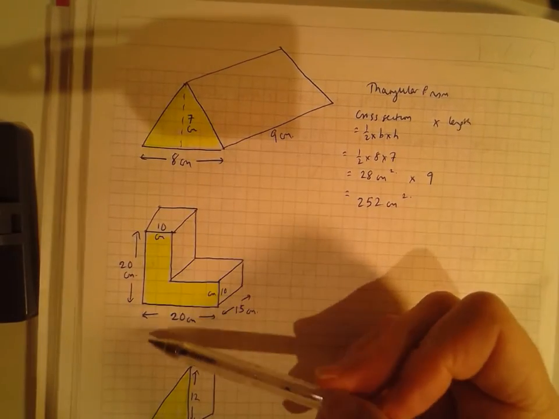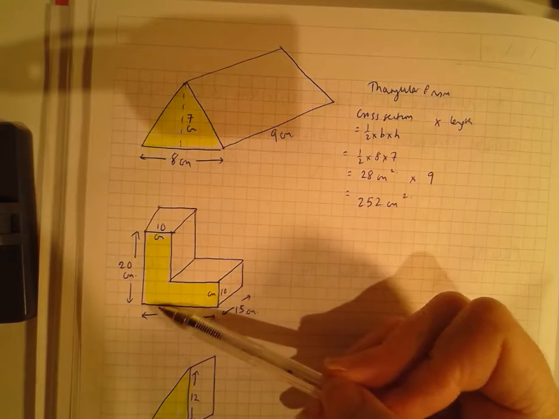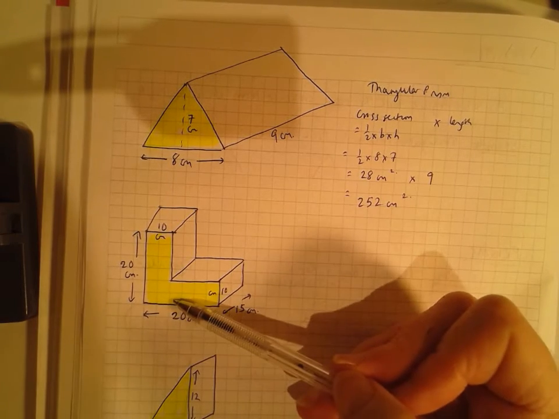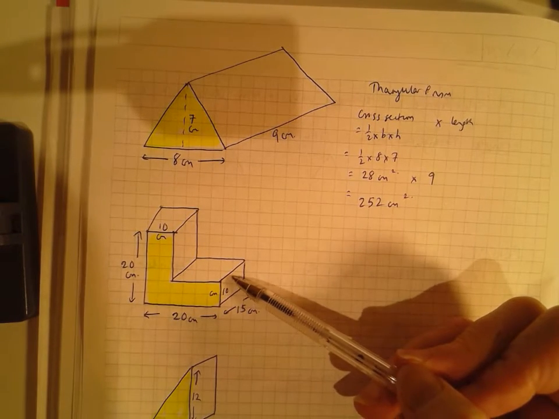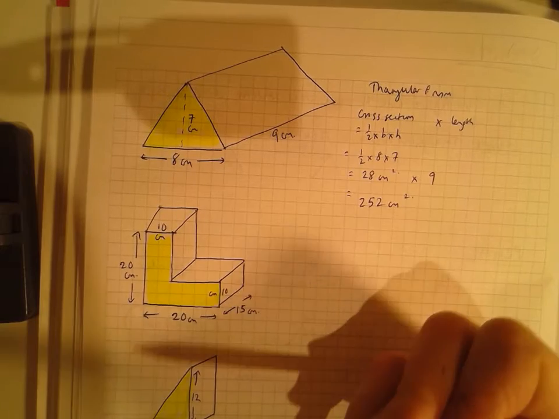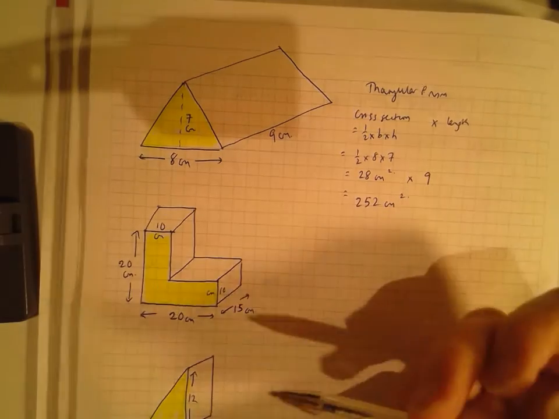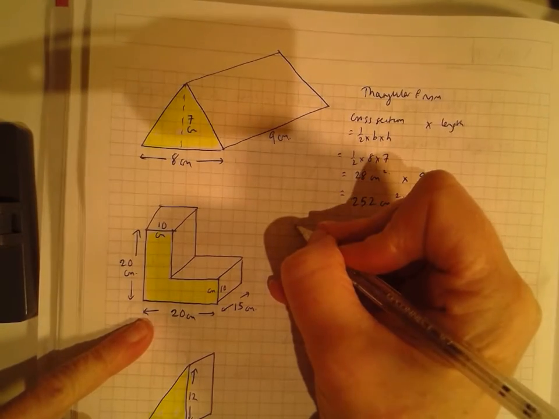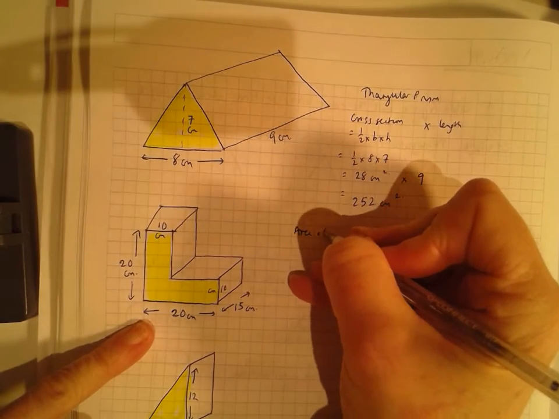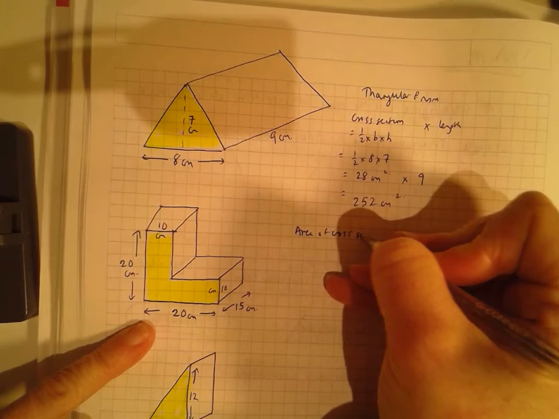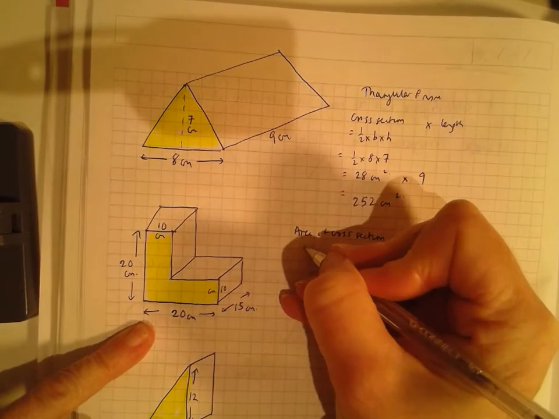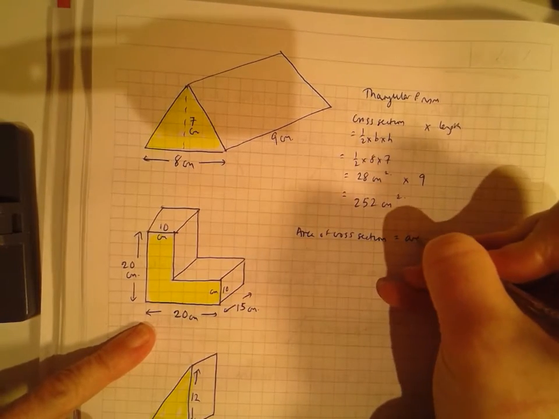This next shape is an L-shaped prism. So it only works as a prism looking at it from this angle. If I looked at it from this angle, the cross section would change. So looking at it with the yellow side facing me, it's a prism. So the area of the cross section is going to be the area of that L shape.